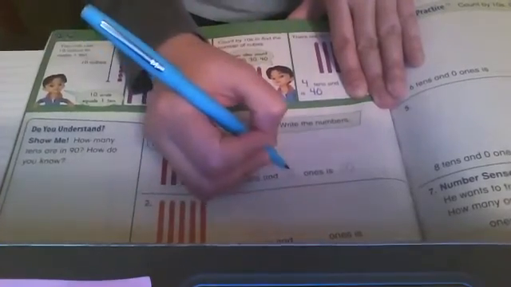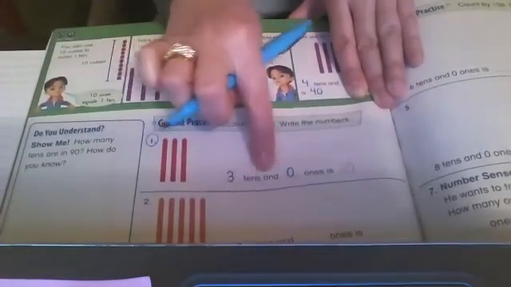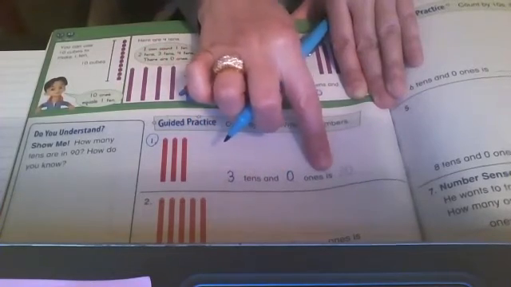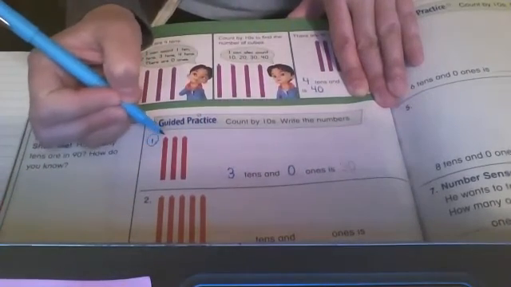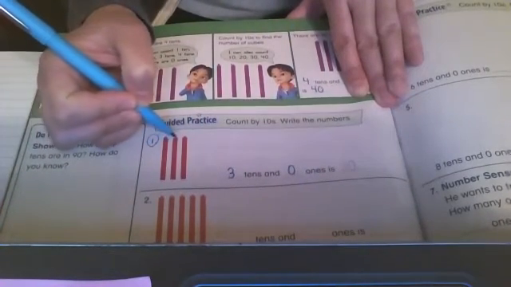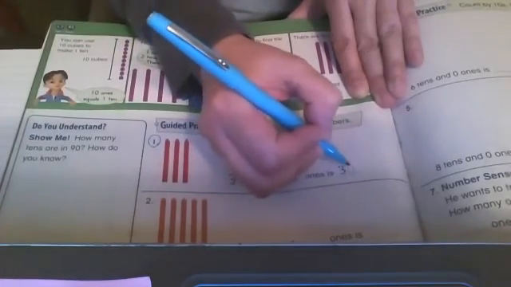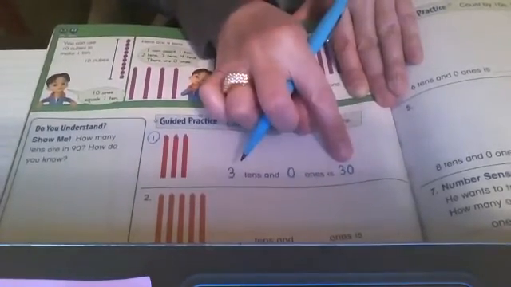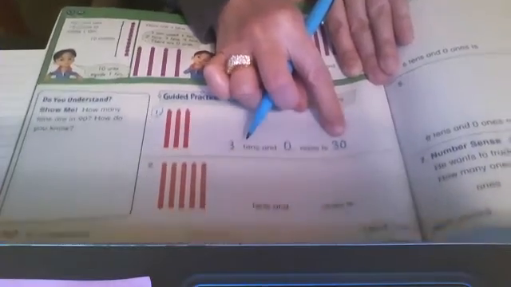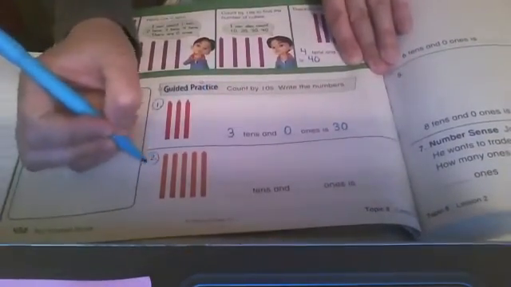And how many ones are left over? Well, there's 0, right? So 3 tens and 0 ones is, let's count by tens to get the total. Here we go. 10, 20, 30. 3 tens and 0 ones is the same as 30. Okay, let's try number 2.